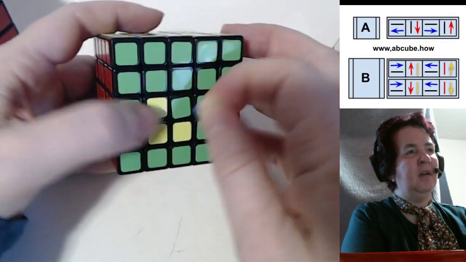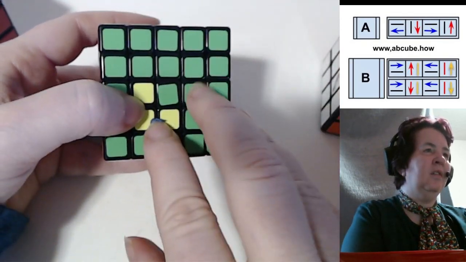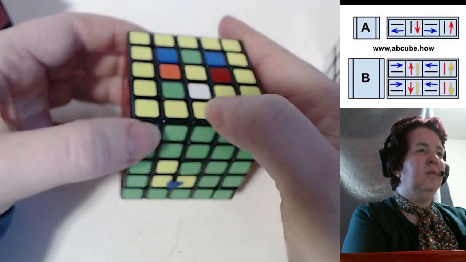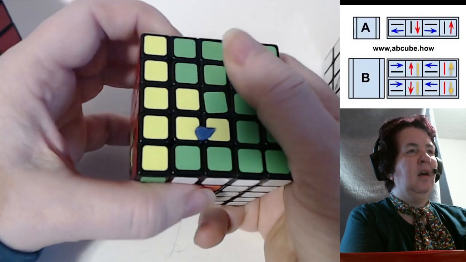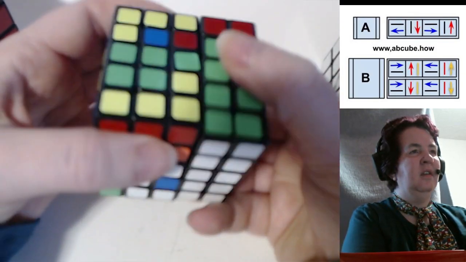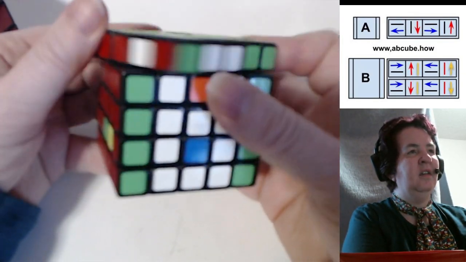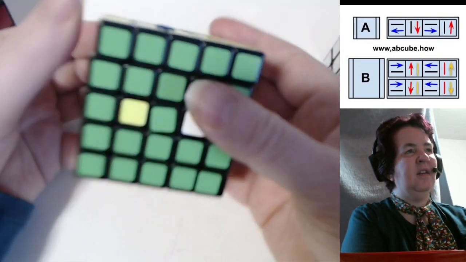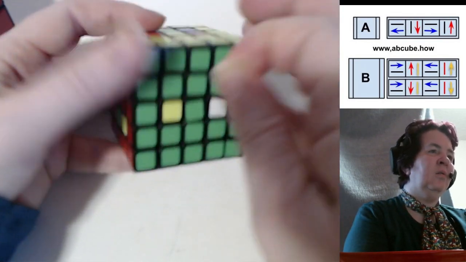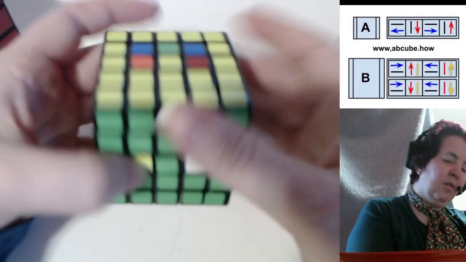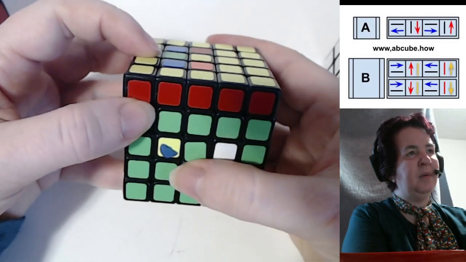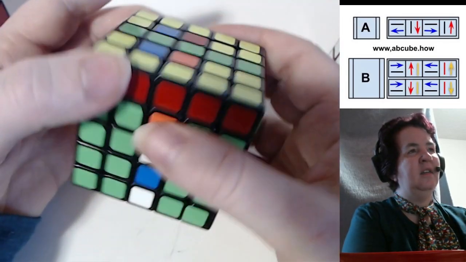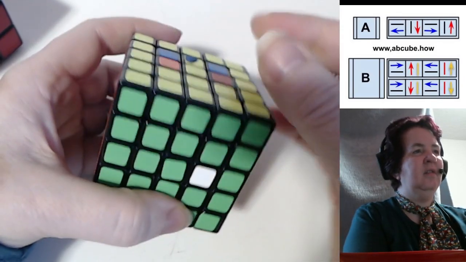All right, here's some yellow. I can treat these as a big piece. So I can bring this green and this white down. Up, second up, down, down, set the top. There's another yellow and a green piece that wants to come down. Line it up, up, up, down, down.